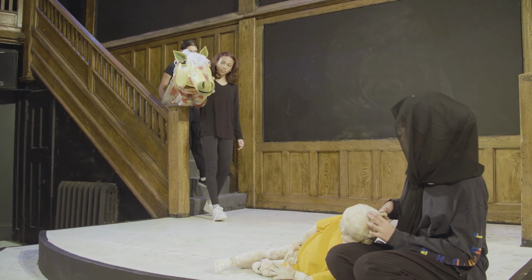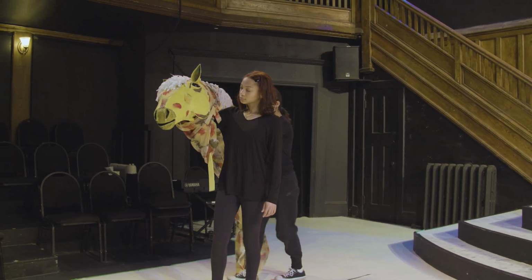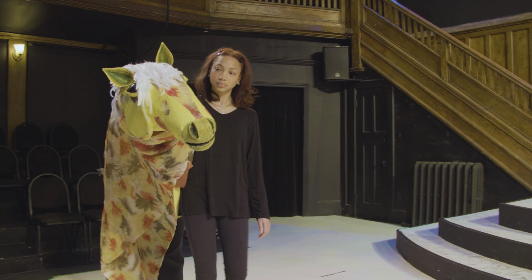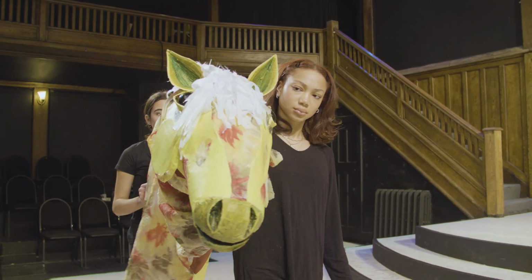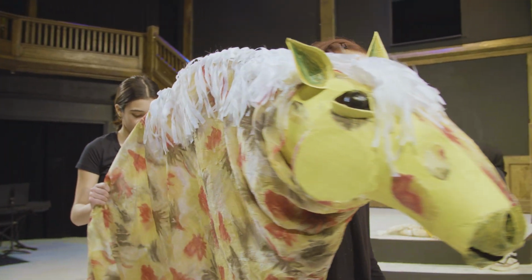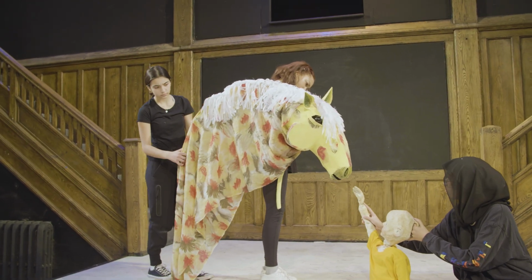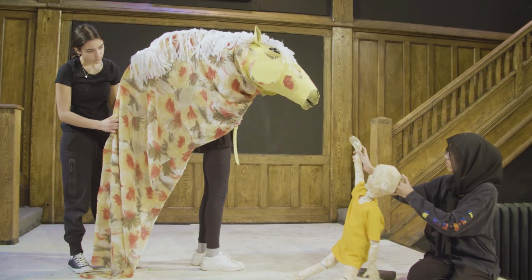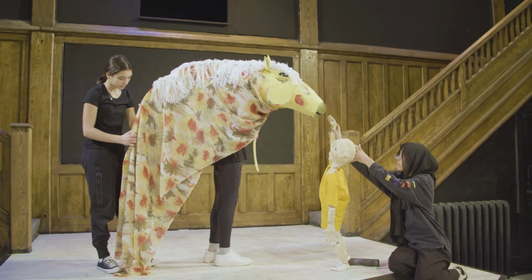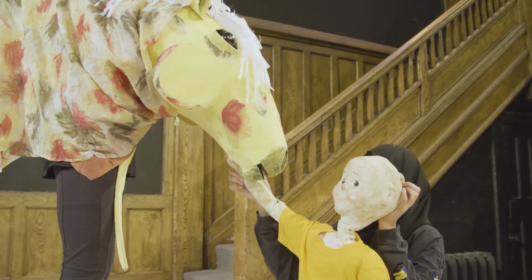Hush-a-bye, don't you cry. Go to sleep, my little baby. When you wake, you shall have all the pretty little horses. Rest your head, Mama says. Go to sleep, my little baby.